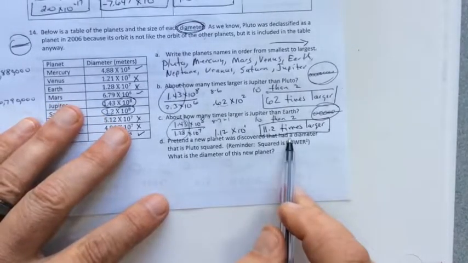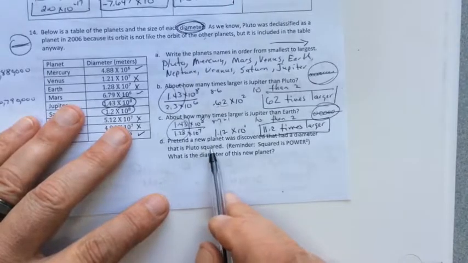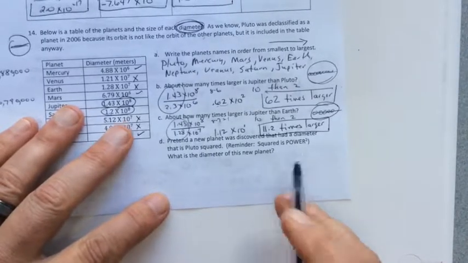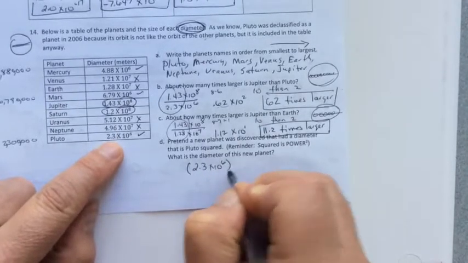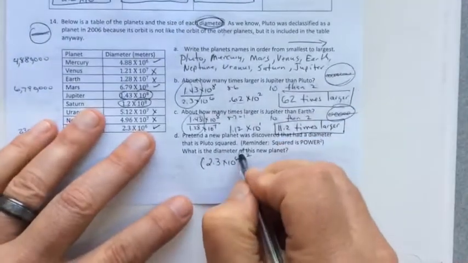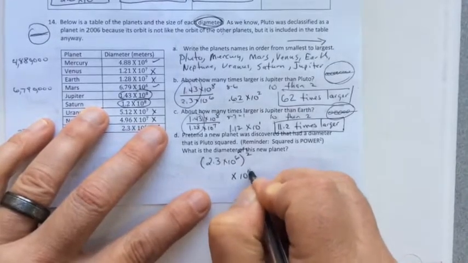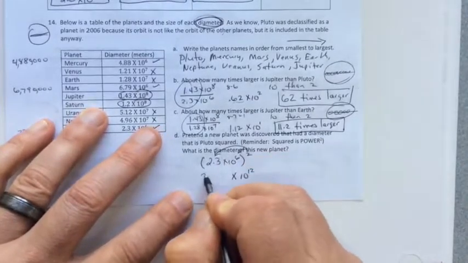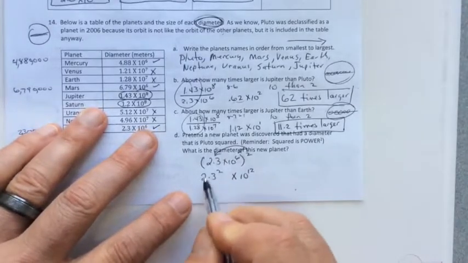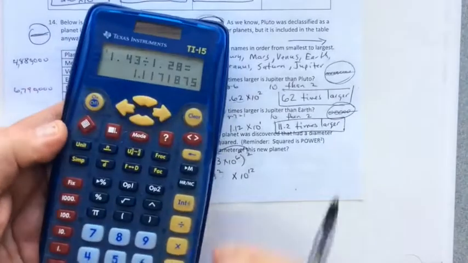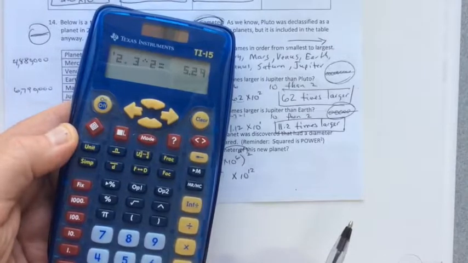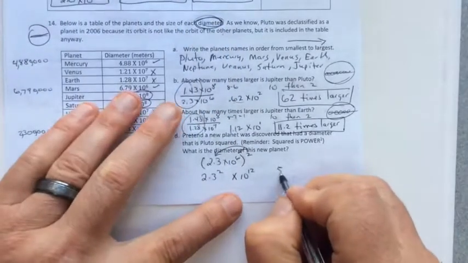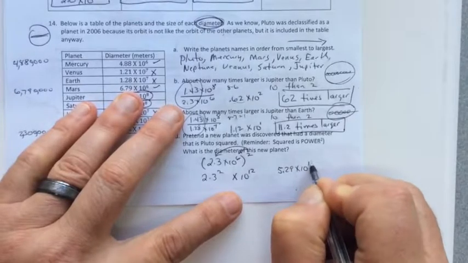Okay, pretend a new planet was discovered, and the diameter is Pluto squared. Squared means power 2. So if I just take Pluto, which is right here, 2.3 times 10 to the 6, and square it, we just did a bunch of those up there. Power is multiply, so that's times 10 to the 12. And then we put the 2.3 squared out there. This is what our calculator is for. So 2.3 to the second power is 5.29. So 5.29 times 10 to the 12.